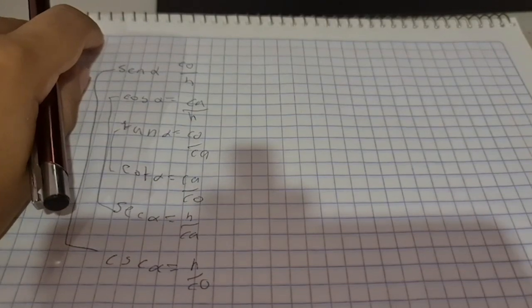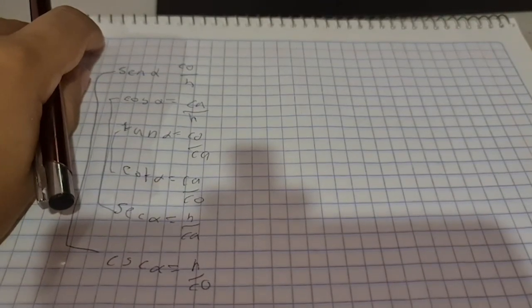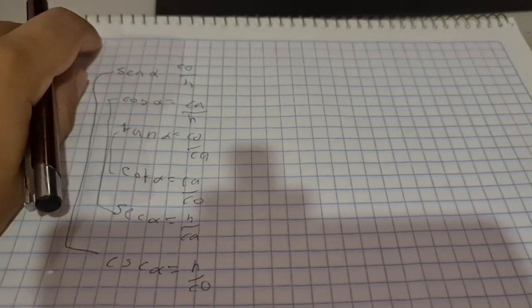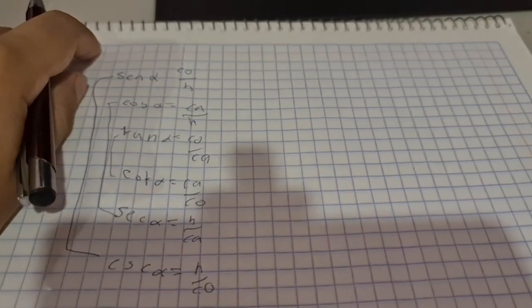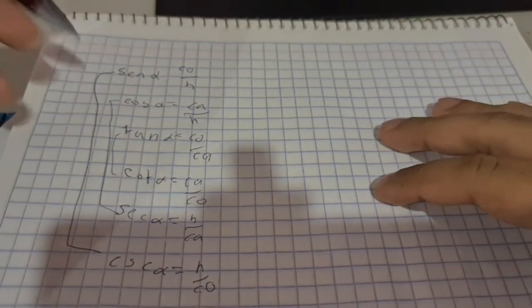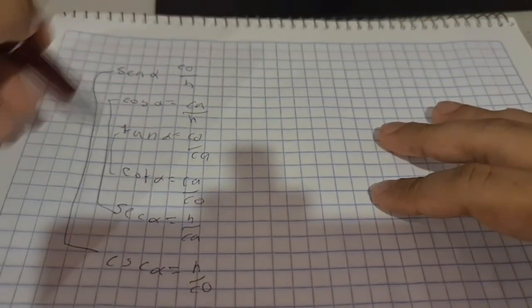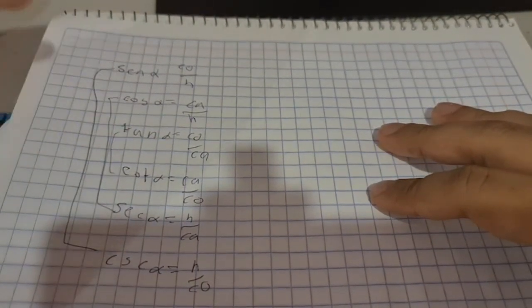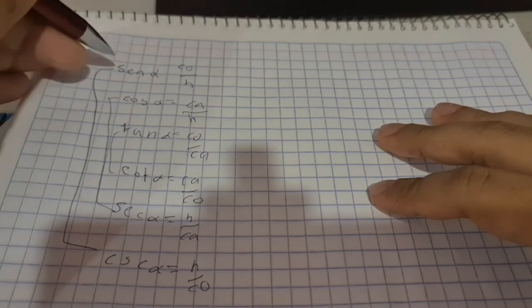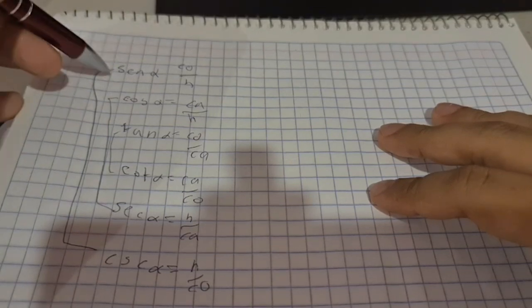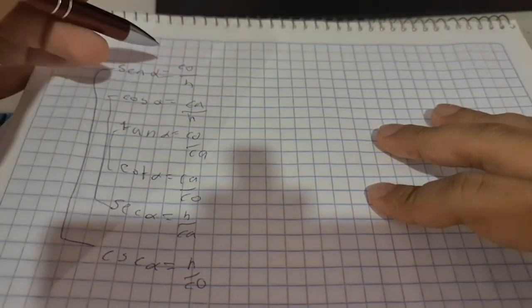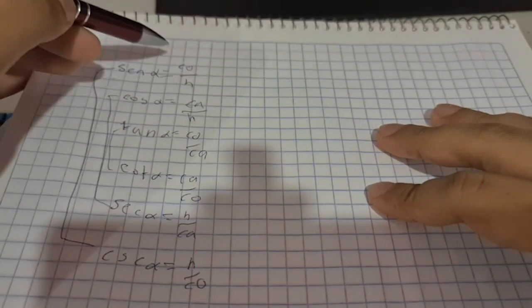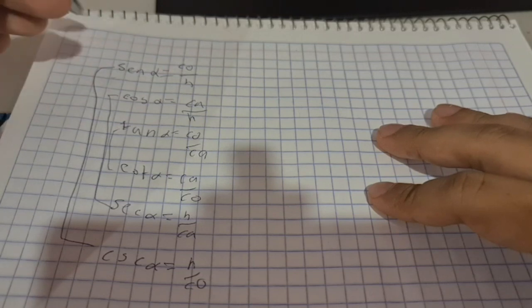Well, now I'm going to teach you how to verify and check that the reciprocals that we've seen before are correct. Here we have the same table, or the same order that we had before, but now we change something. We add these identities.